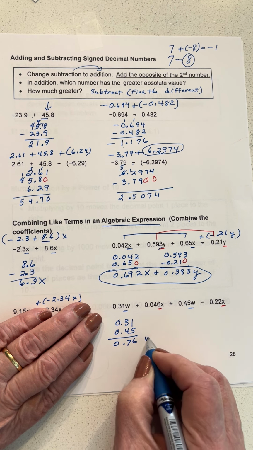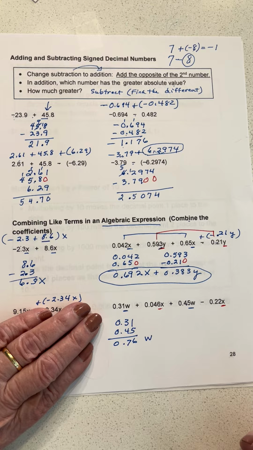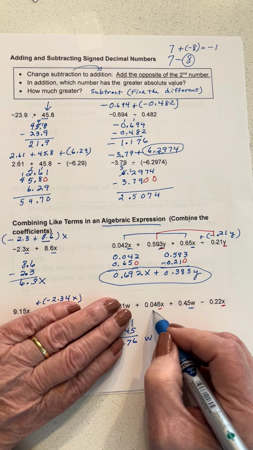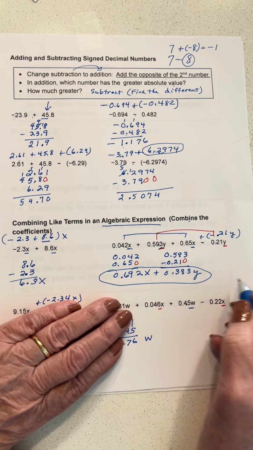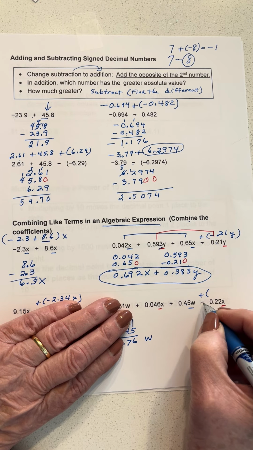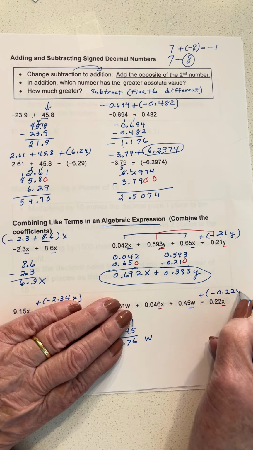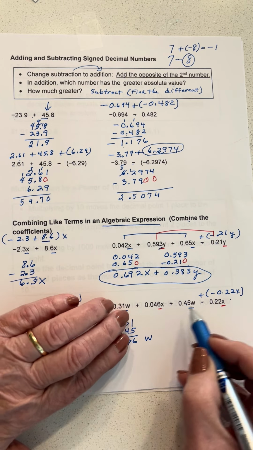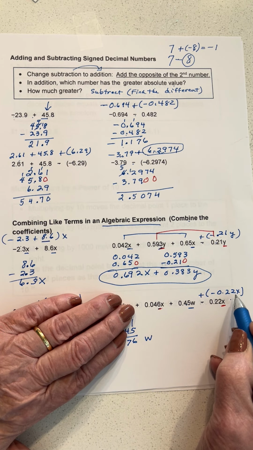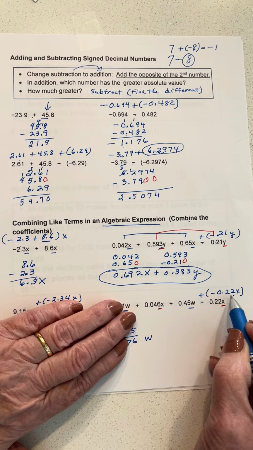So that's how many w's we have. Now let's do the x's. We've got subtract. So we know this is going to be, instead of subtracting a positive, we're going to add negative. So do we have more positive or do we have more negatives? It looks like we have more negatives.